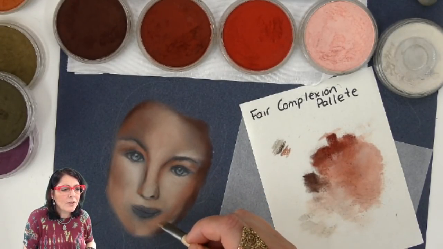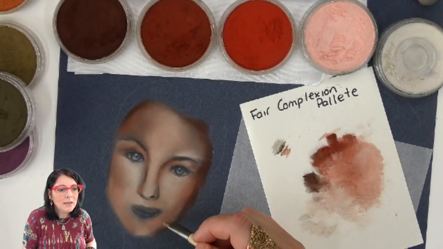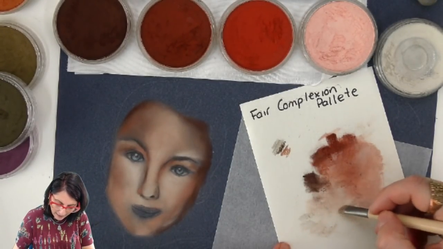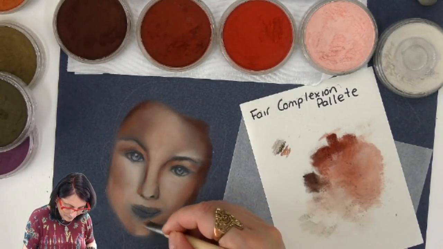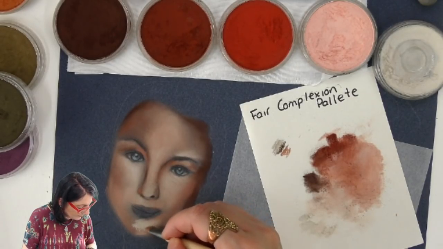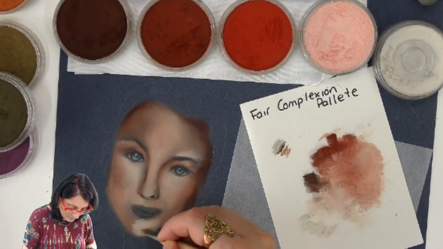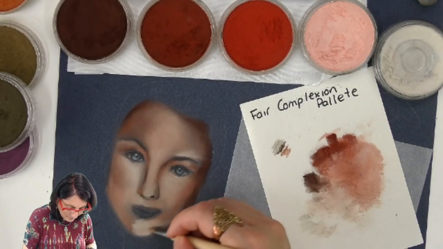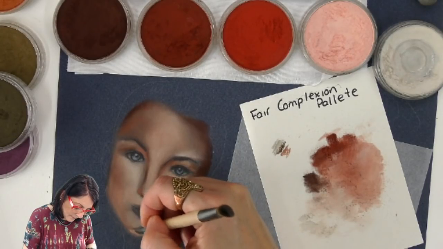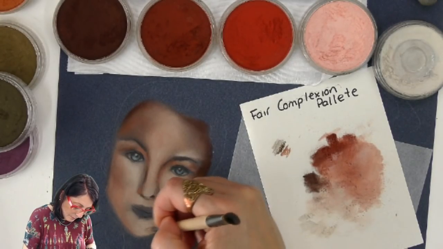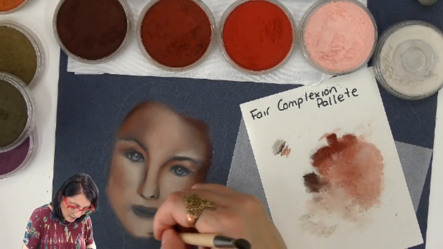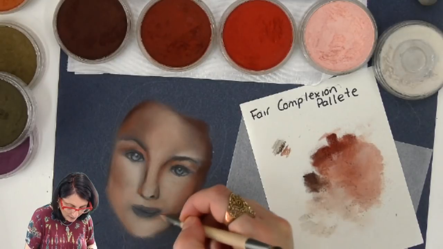Am I still out of focus? Okay. And as you can see, look, it's blending. I just put some burnt umber tint on her chin and blended it nicely.